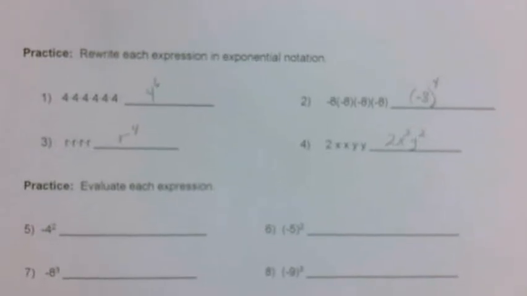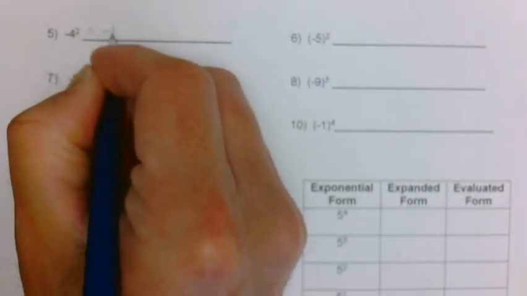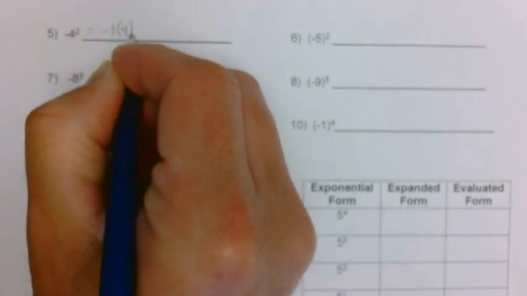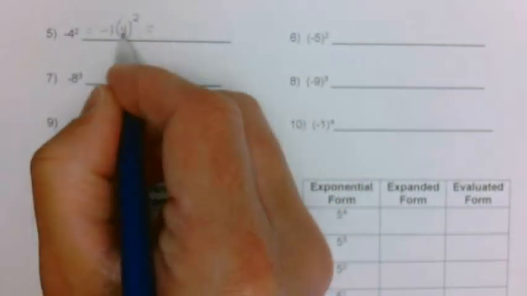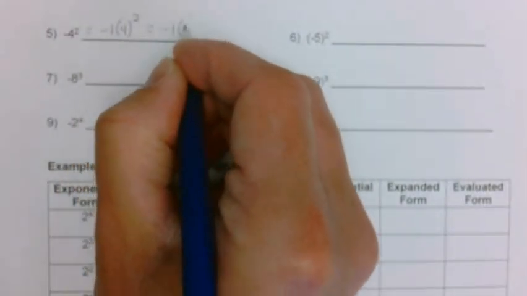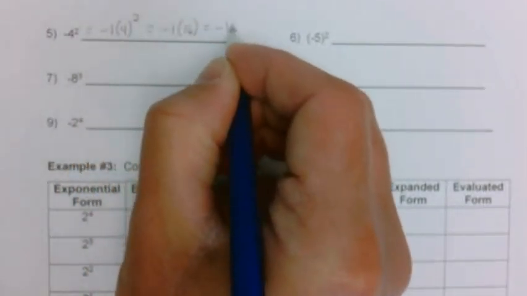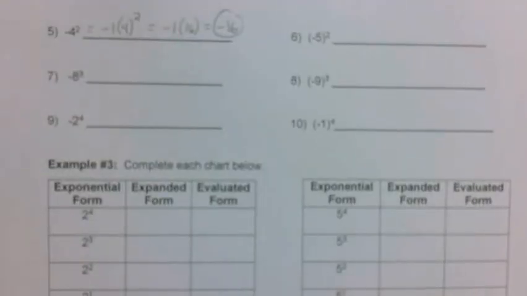Underneath of that, we're going to evaluate each expression. So we want to know what the answer is. So we should first figure out what each expression represents. Notice in number 5, negative 4 to the 2nd power, but negative 4 isn't in parentheses. So this negative right here is really the number negative 1, and we're multiplying it by 4 squared. So that's what that means, negative 1 times 4 squared, which means if we do order of operations, we square 4. So this is negative 1 times 16, which gives us negative 16 as an answer.